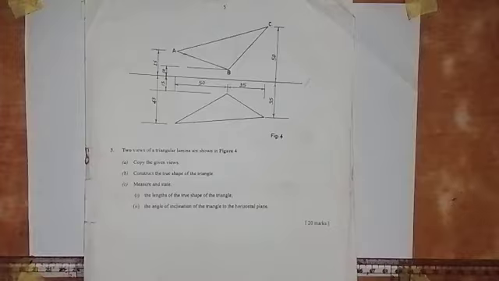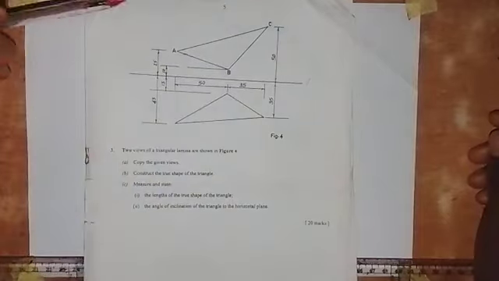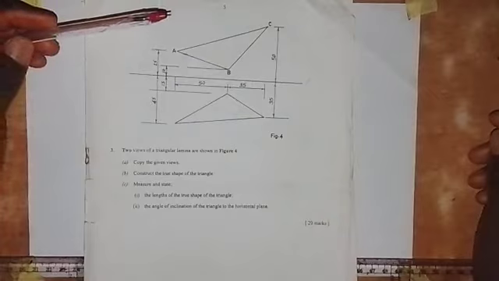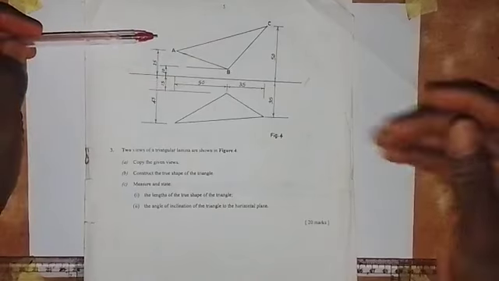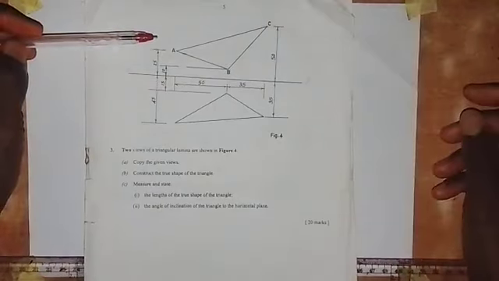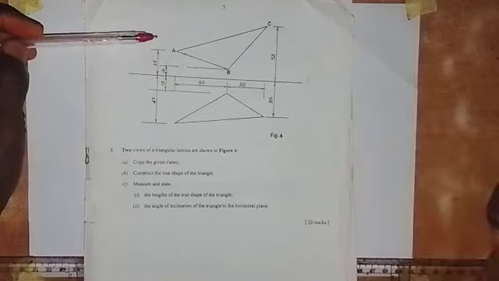Alright, so now let's work on this. Looking at what we have here, these views are given in first angle projection. This is the front elevation and this is the plan. For these views, we have the dimensions in both the horizontal and the vertical directions.